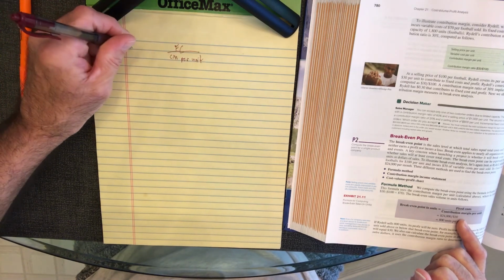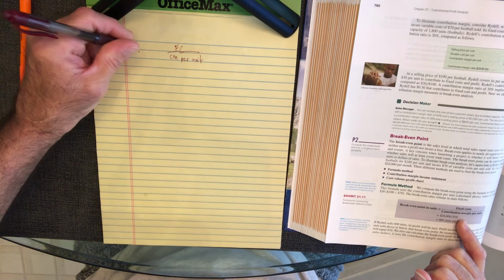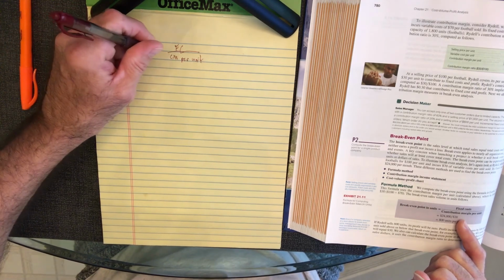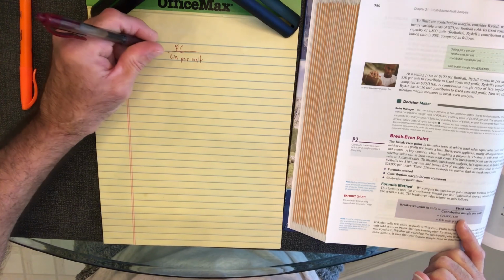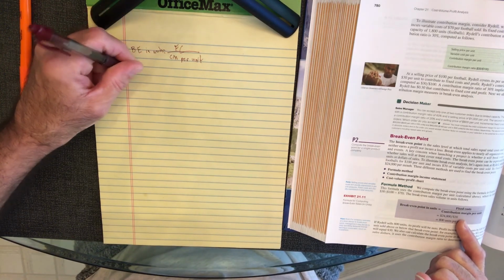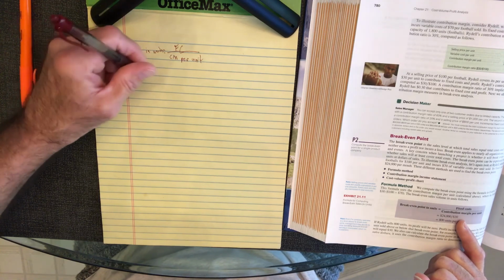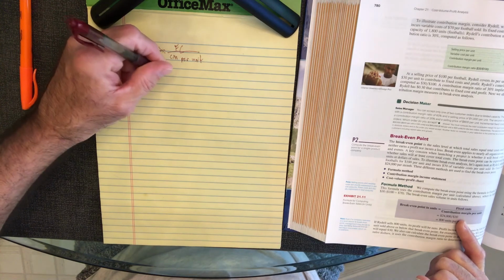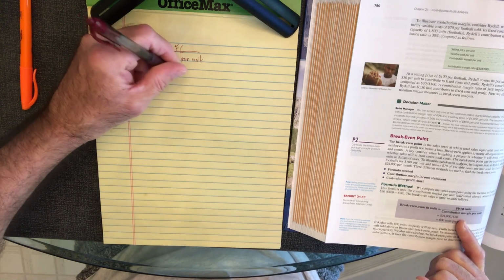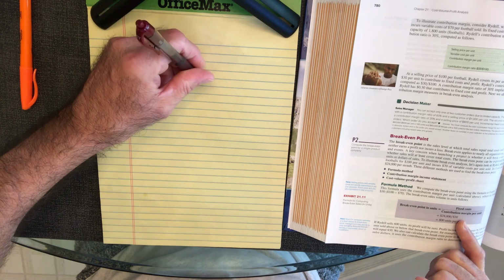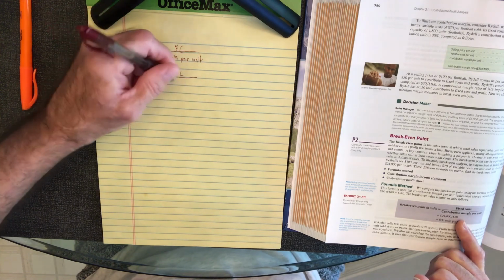And this is break even in units. And then they have break even in dollars. And they say that this is fixed cost divided by the contribution margin ratio.